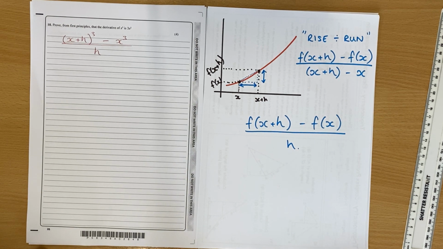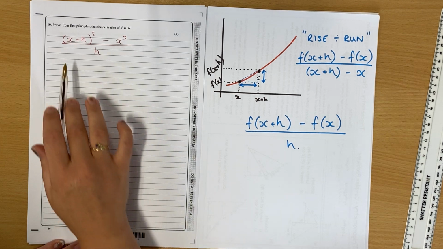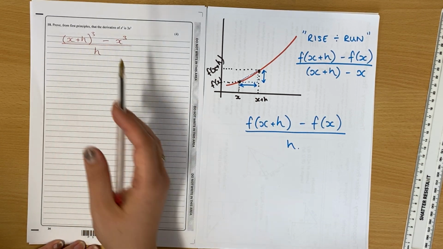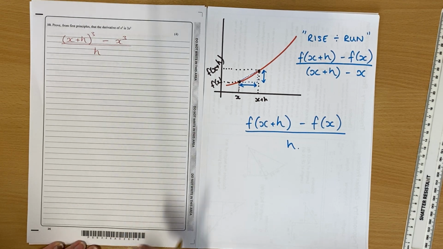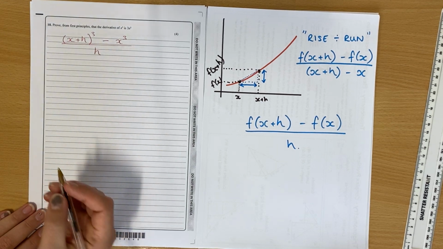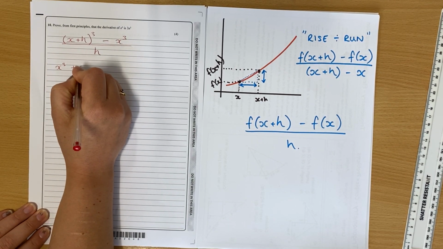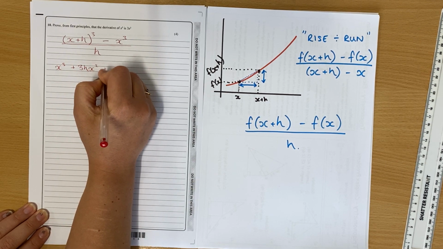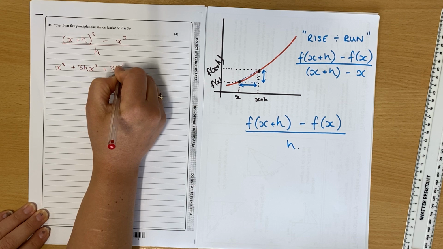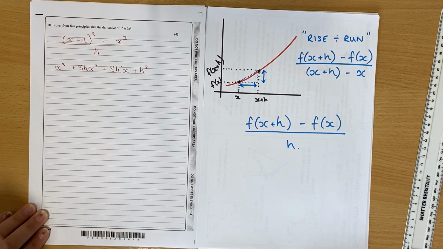Now the next step is to expand our bracket, and you could do that by doing x plus h squared and then multiplying by x plus h again, or you could use your expanding binomials. Doesn't really matter. No matter what you do, when you expand it, you'll get x cubed plus 3hx squared plus 3h squared x plus h cubed.